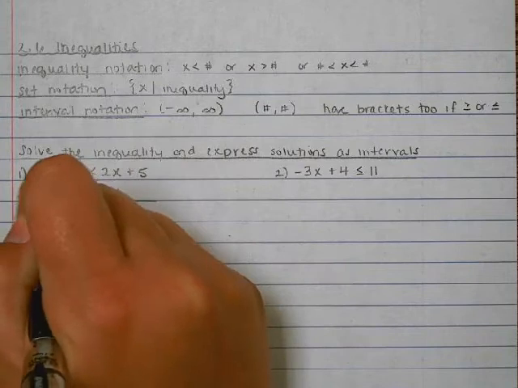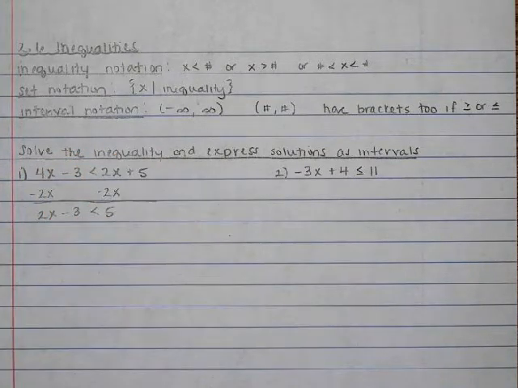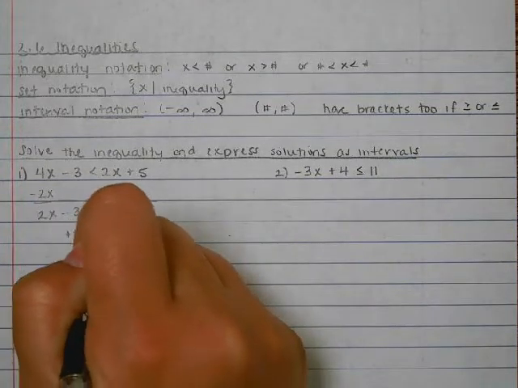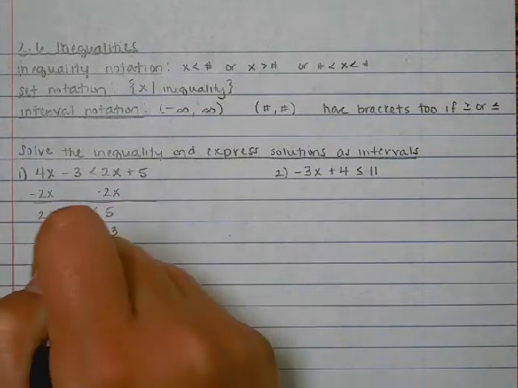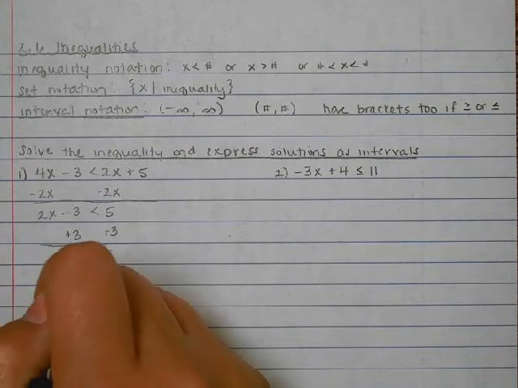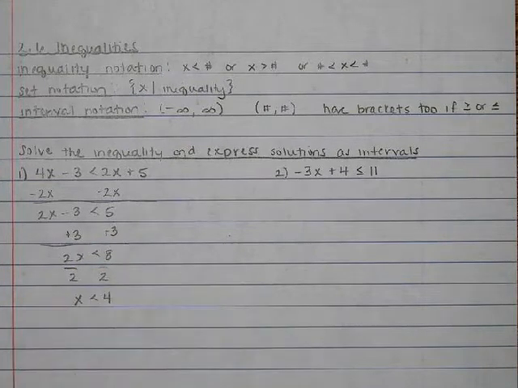So then I would have 2x minus 3 is less than 5. Then I would add 3 to both sides. So I have 2x is less than 8. And then I would divide both sides by 2. So this would be x is less than 4.